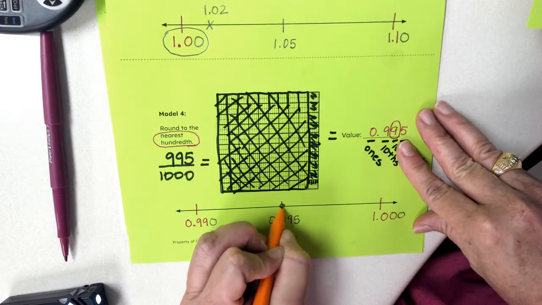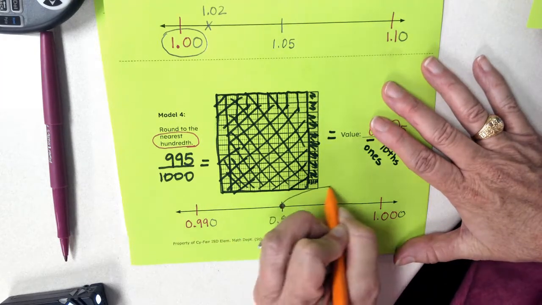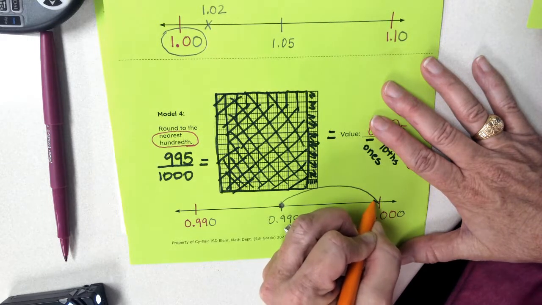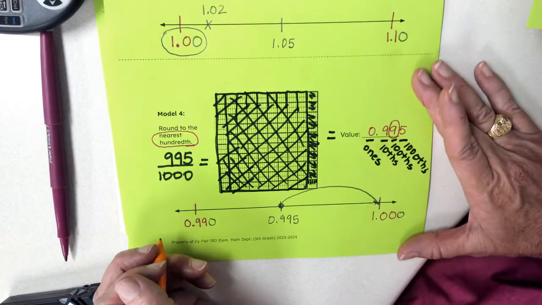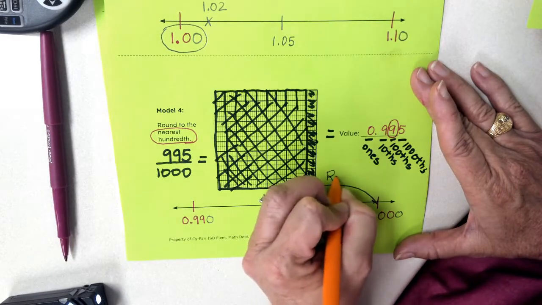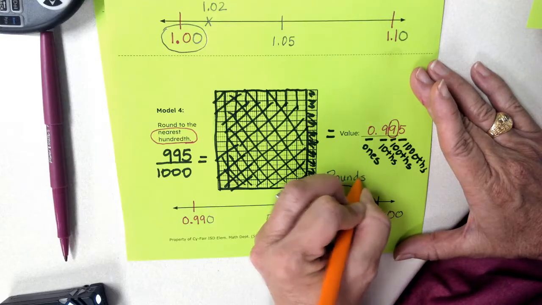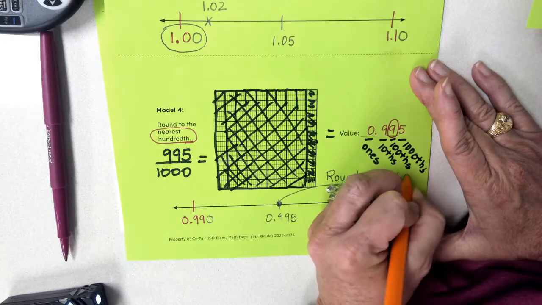And if I think about where this number is on my number line, well, it's smack dab in the middle. And anytime we're in the middle, we just want to go ahead and go all the way up to the next number. There's no need to turn around and go backwards. We just should continue to grow up. So 995 thousandths rounds to 1 whole when rounding to the nearest hundredth.